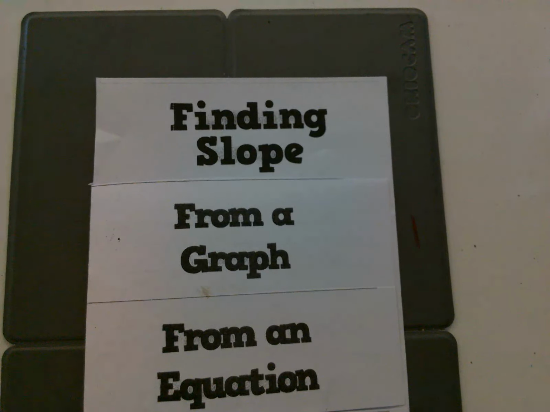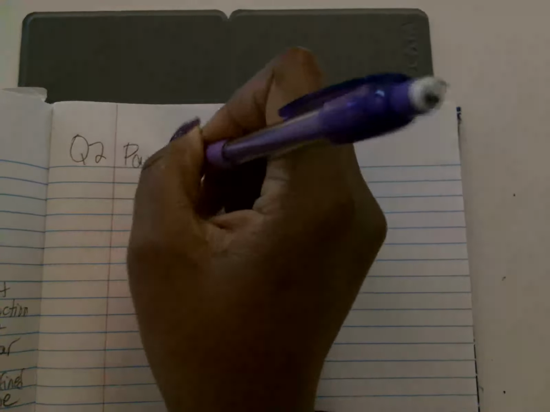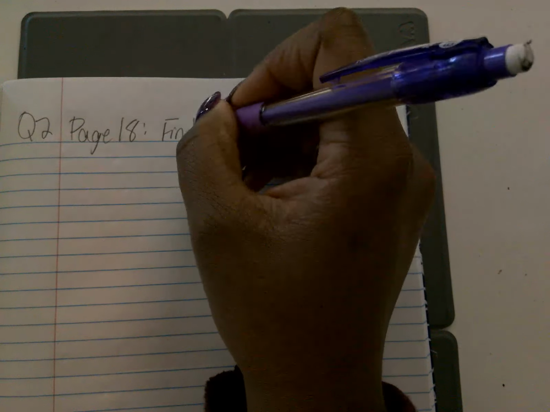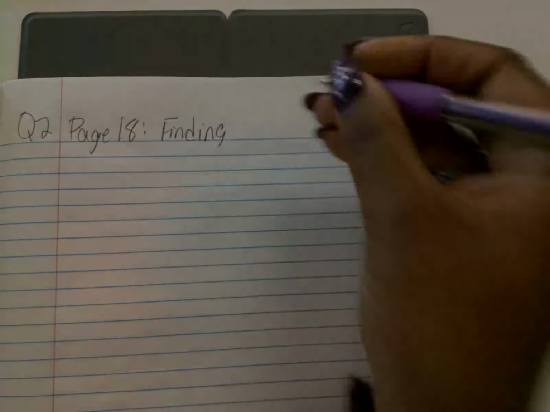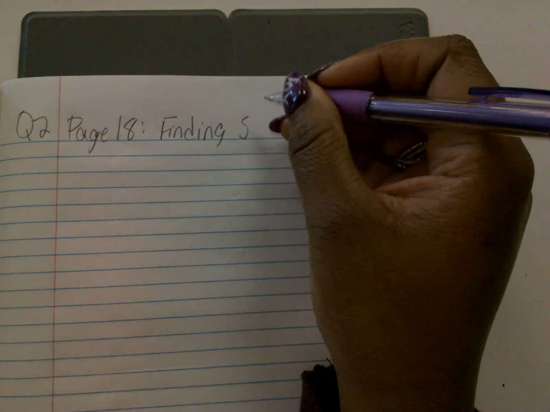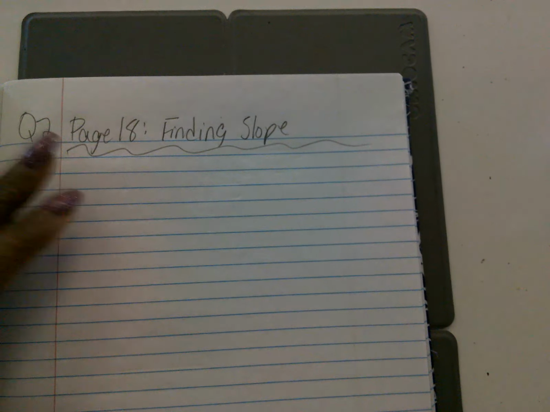I'm going to pause for the calls to give you a chance to catch up. All right, here we go. So this is in our interactive notebook. In the corner, we have Q2. This is page 18. We're finding slope. In our notebook, I don't have it, but that's why we use the white paper, remember? This was page 17. So now we're doing page 18. This one. All right, here we go.